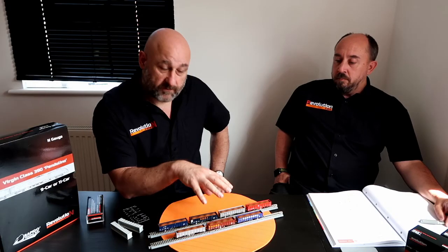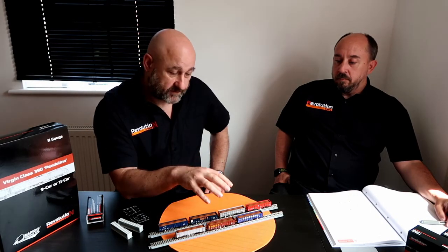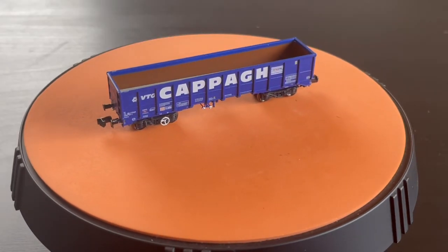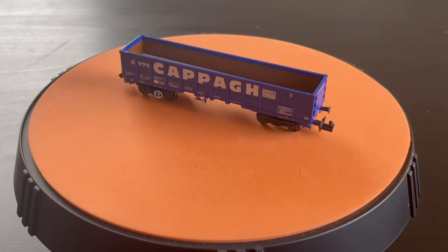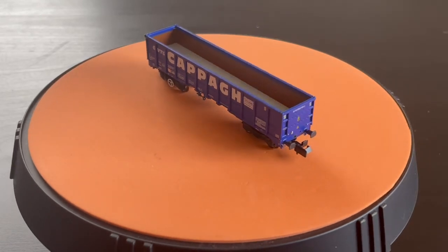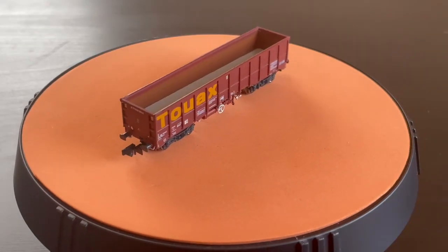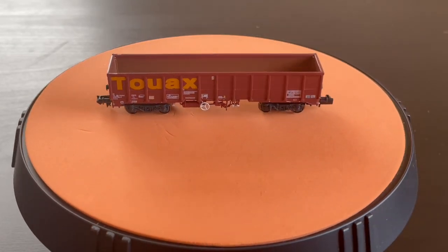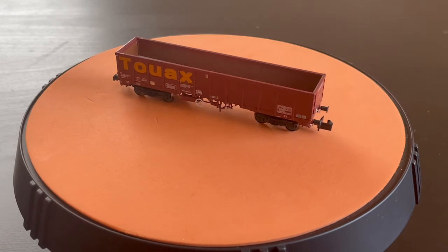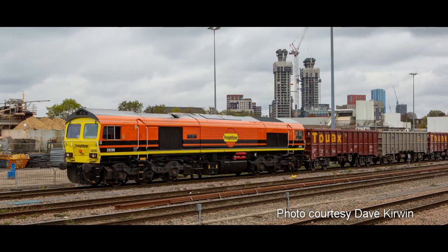And then the new ones that we've got that have just come into service are the blue Kappa ones, and they run from a terminal in northwest London, don't they? Yep, that's right next to the North Circular on the West Coast Main Line. And then finally the burgundy coloured or red oxide coloured two-axle ones, and again these run on the Mendip trains along with the VTG silver Mendip Rail box wagons, and there's lots of photos on the internet showing those ones all running together.